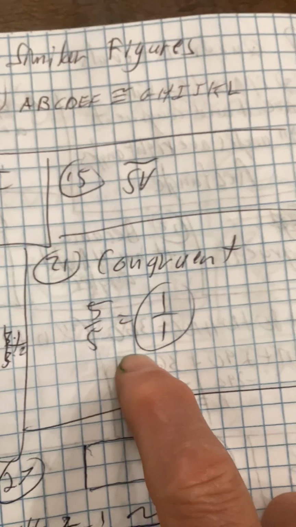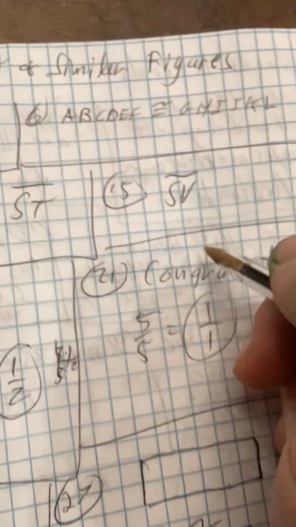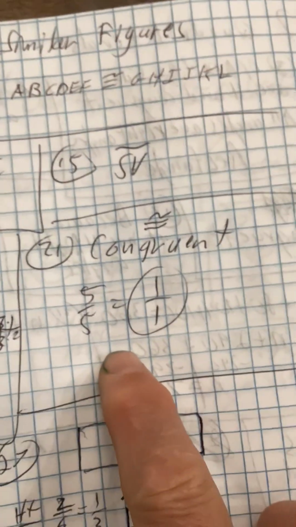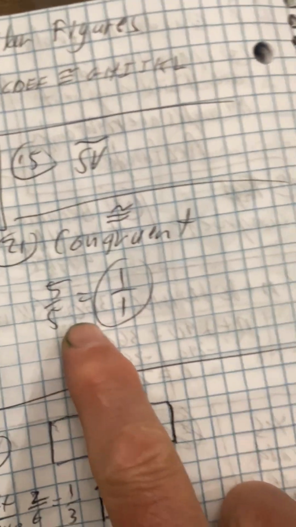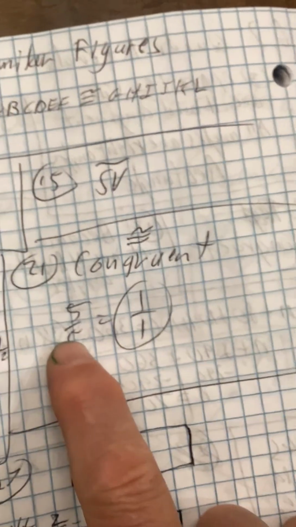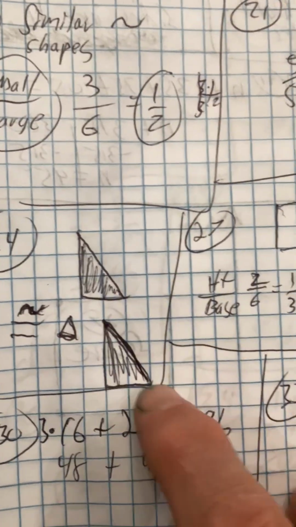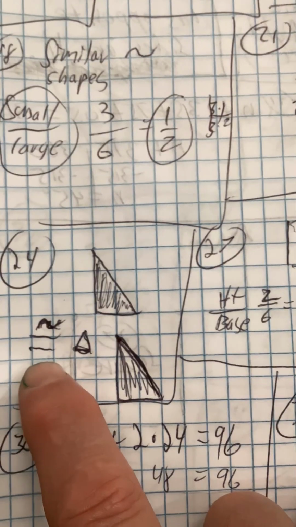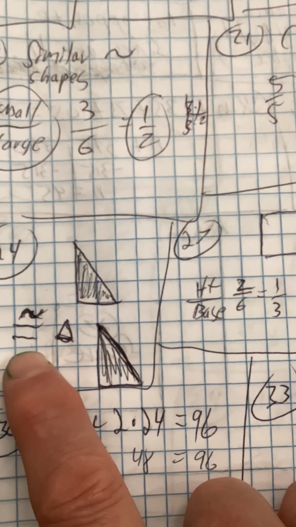Number 21, they're congruent. So here's the symbol for congruent. And that means the ratio is going to be 1 to 1. Doesn't matter if you go, there's no big or little. Number 24, if I draw that, and I draw another one, 3 by 2, 3 by 2, they're congruent triangles.